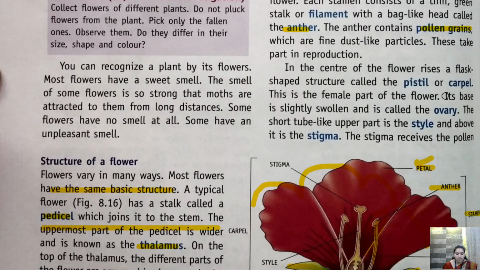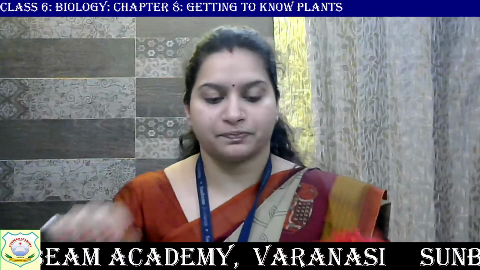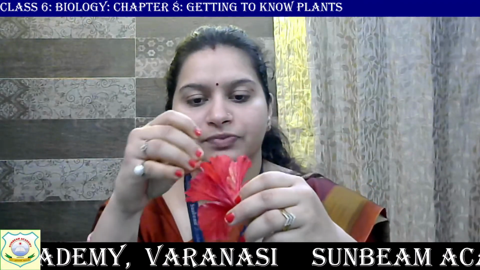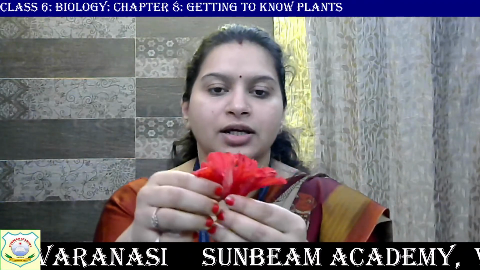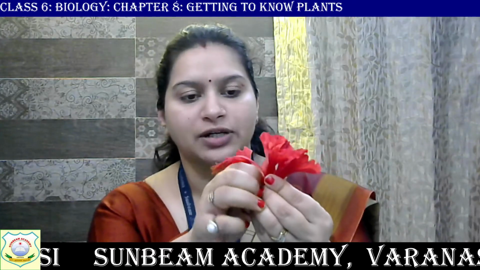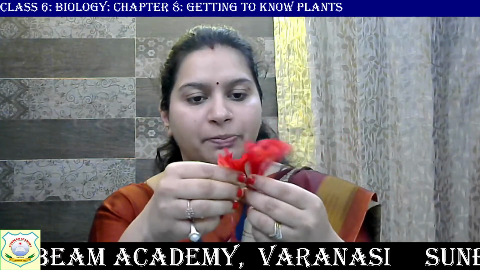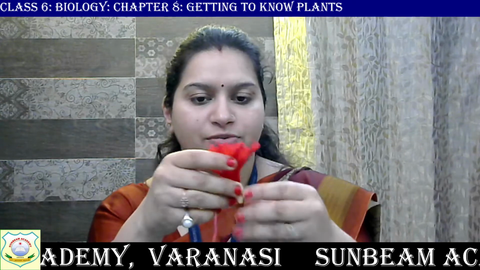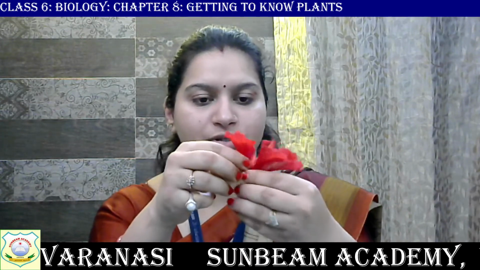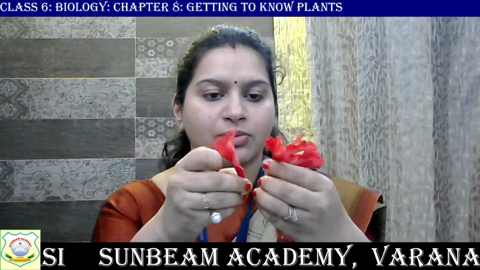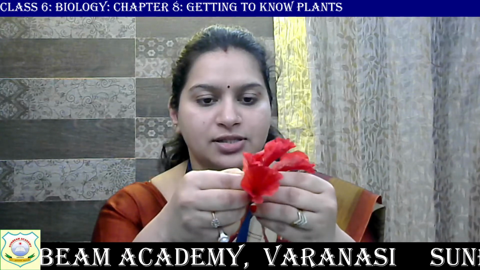Pollen grains क्या होते हैं? I'll show it to you now. Children, अगर हमने इसके petals को remove कर दिया, I'm going to now remove the petals. So I have removed this also. Now I'm going to remove these petals.